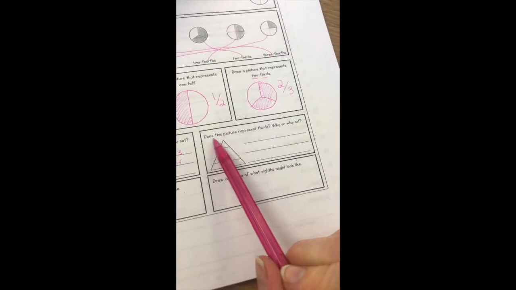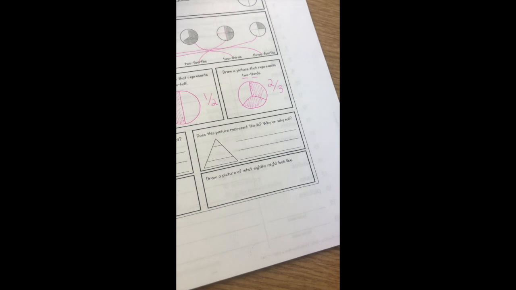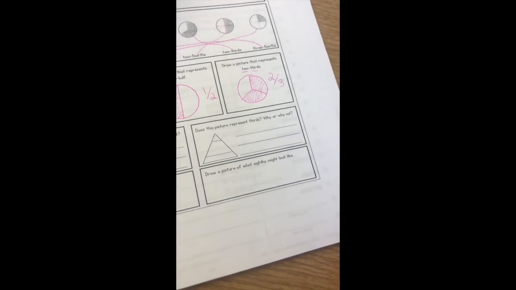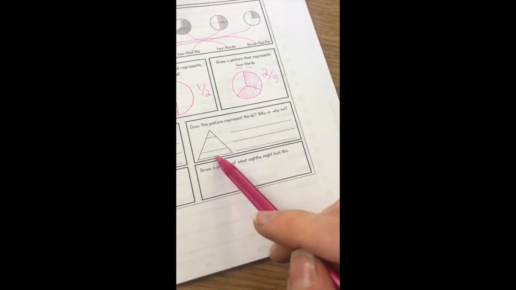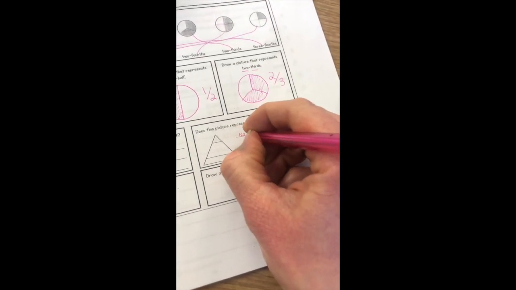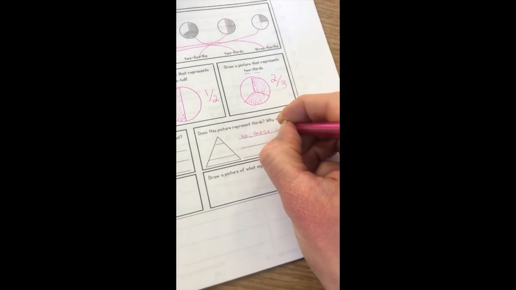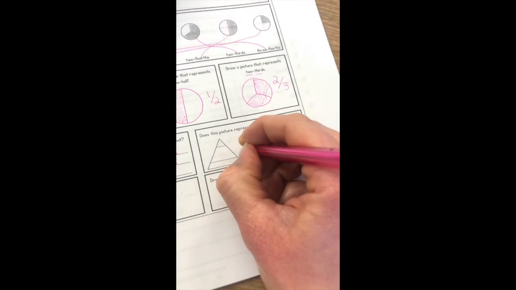All right, it says, does this picture represent thirds? Why or why not? Now, yes, it's broken into 3 parts, but are these parts equal? I hope you said no. They're all different shapes and different sizes. So, no, these are not equal parts. Fractions are only equal parts. These are not equal parts.